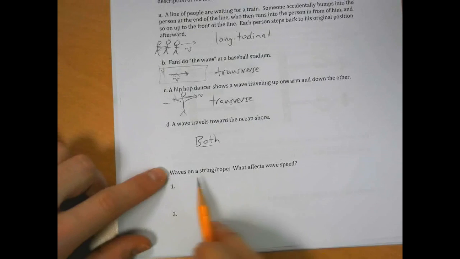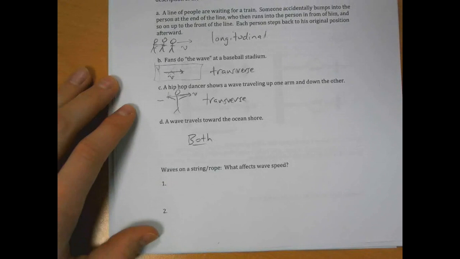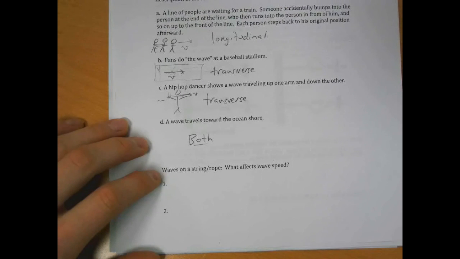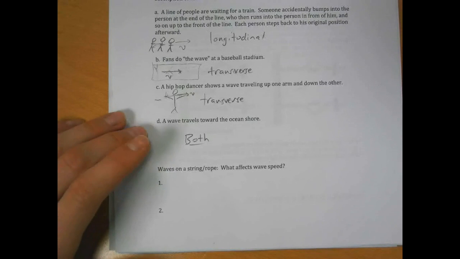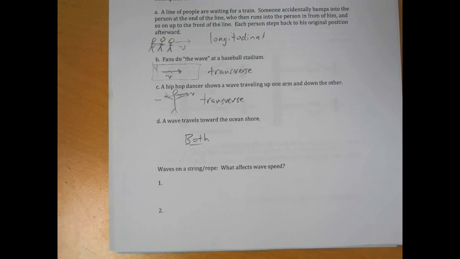So for waves on a string or rope particularly, there are two things that affect the wave speed. The first one, you'll know if you have played a string instrument, you might not think about it directly, but the wave speed is closely related to frequency, which is related to how it sounds.